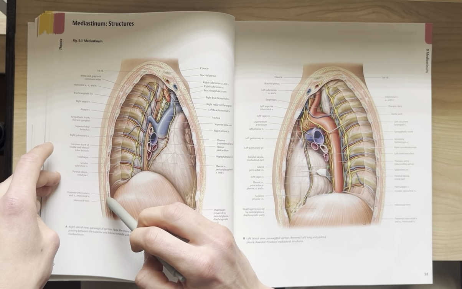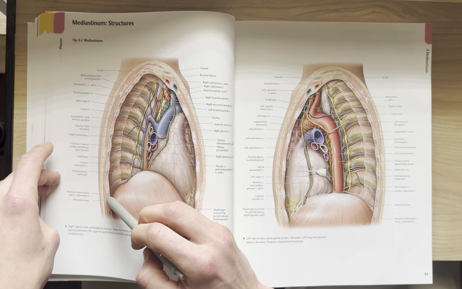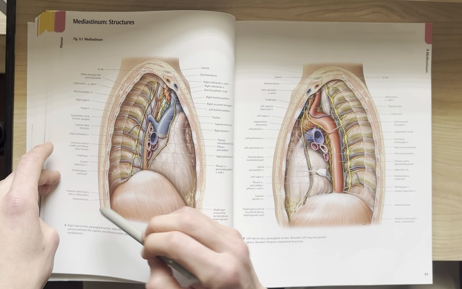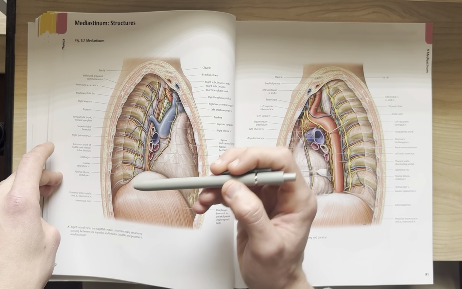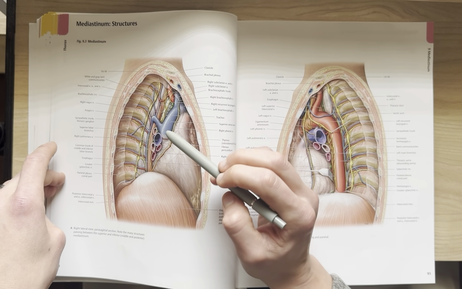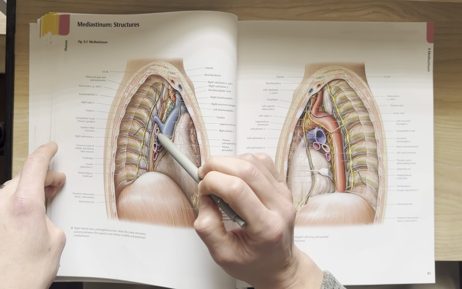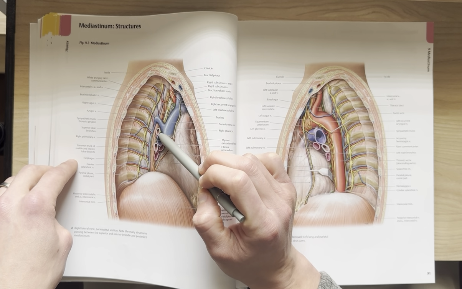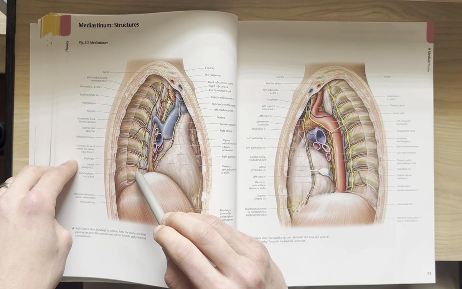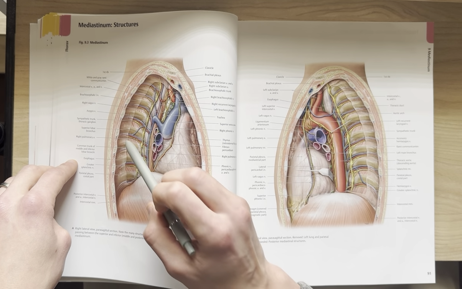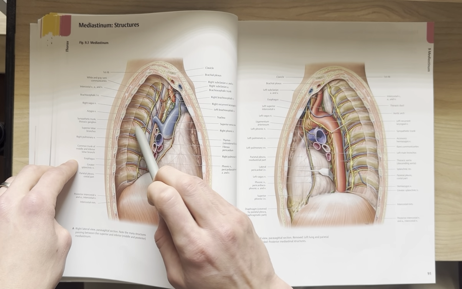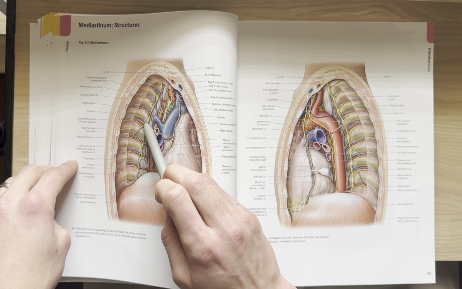And we've got posterior intercostal veins, arteries, and nerves. Remember that: veins, arteries, nerves, V-A-N. Intercostal muscles themselves. Let's see. Oh, here's the superior lobar bronchus, which is different. I've not seen that. There's the splanchnic nerve again, the azygos vein, the sympathetic trunk, the thoracic region.